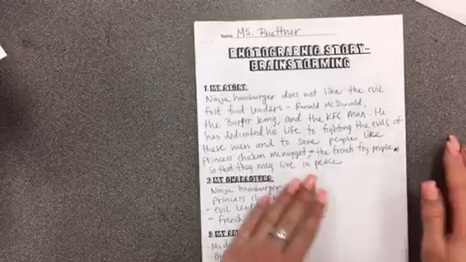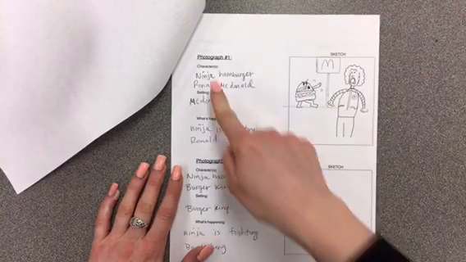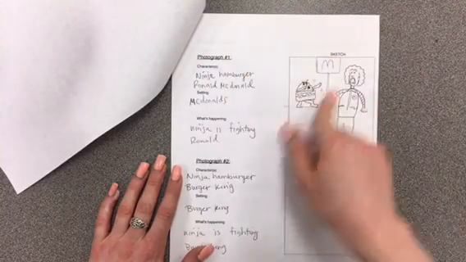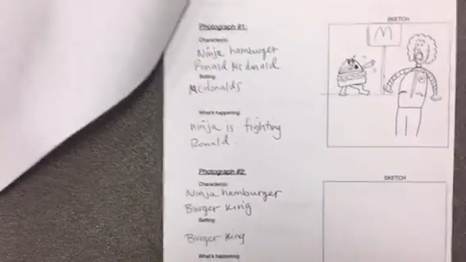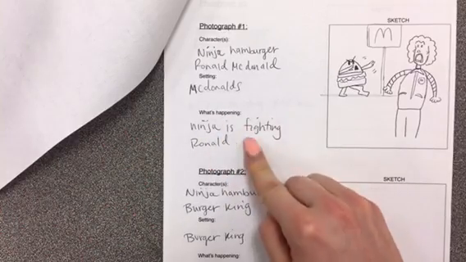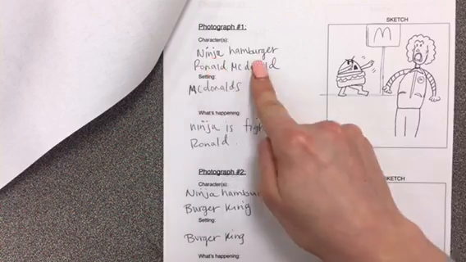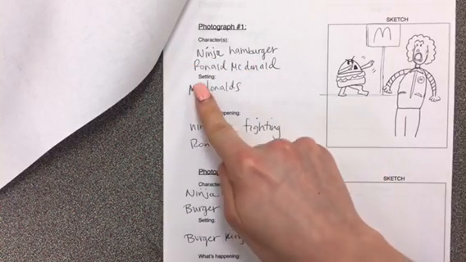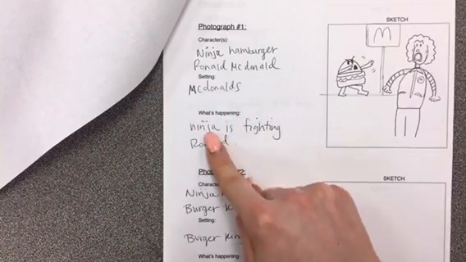Once I have that kind of planned out and I have just a basic idea, on the next couple pages, you'll plan out each photograph. So photograph number 1 is your first scene. So you'll plan out what characters will be in your first scene, what the setting of the first scene will be, and what is happening in that first scene. So my first photograph is just going to be Ninja Hamburger and Ronald McDonald. The setting is McDonald's, and they are fighting each other.